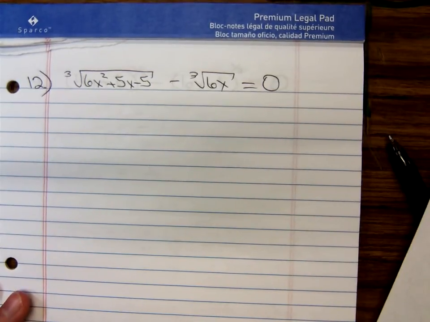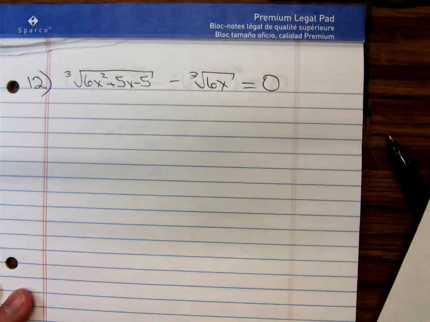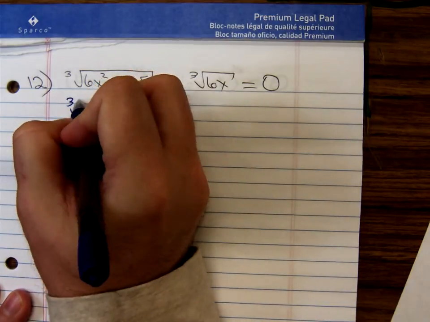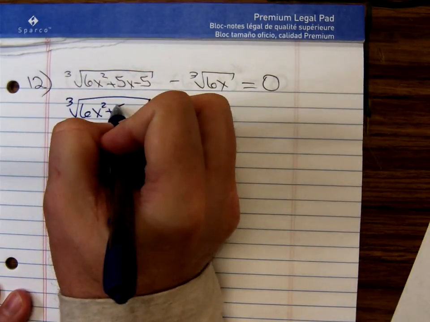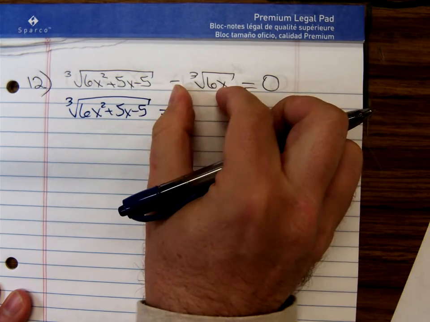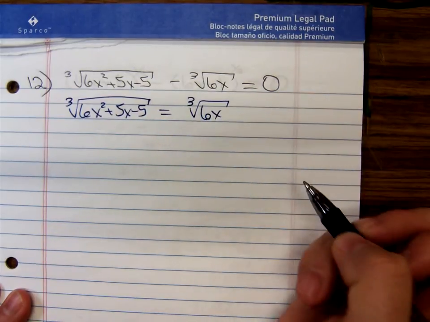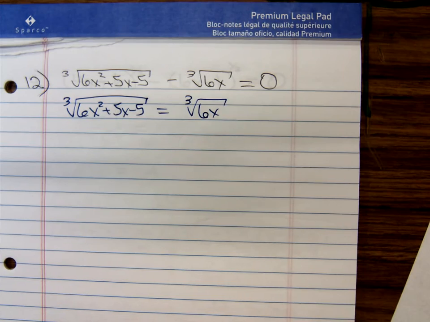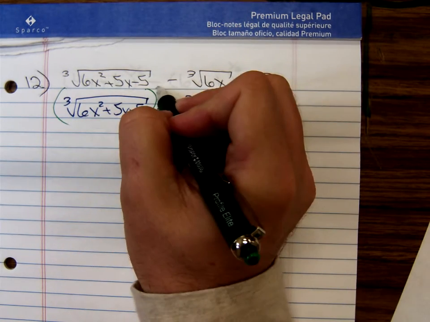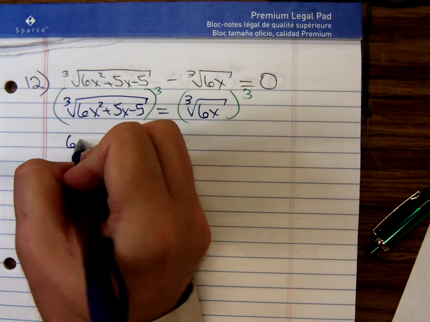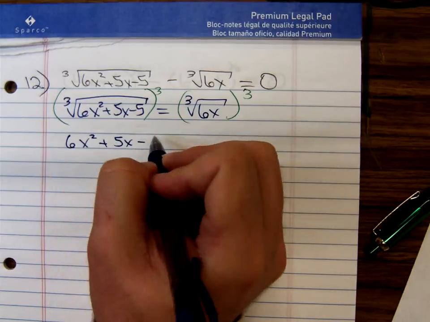Do we start cubing right now? No, what do we have to do first? We have to isolate a radical term. I think it's easiest to pick up that second radical term, move it over to the right. That becomes a positive cube root of 6x. Then we cube both sides. That gives me a 6x squared plus 5x minus 5 is equal to just a 6x.